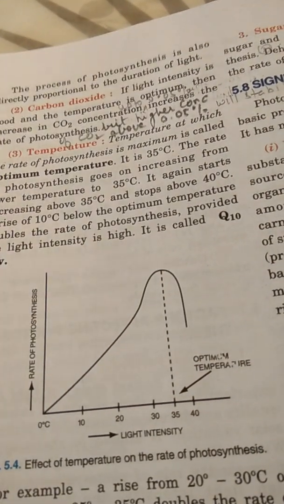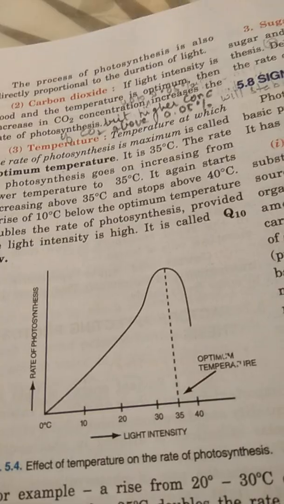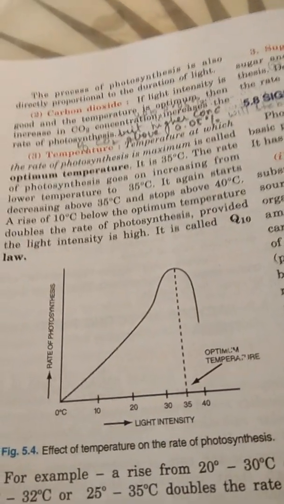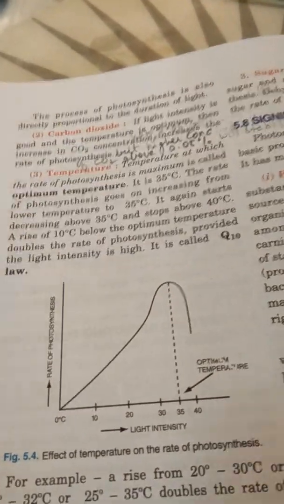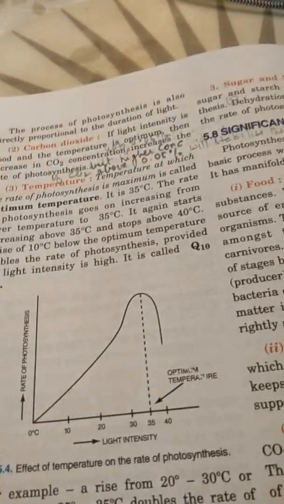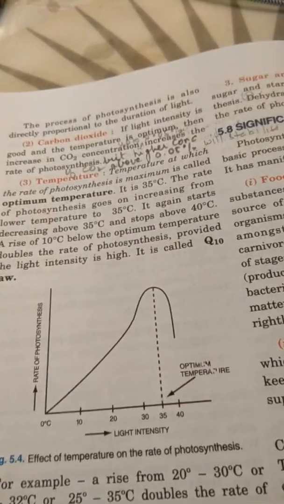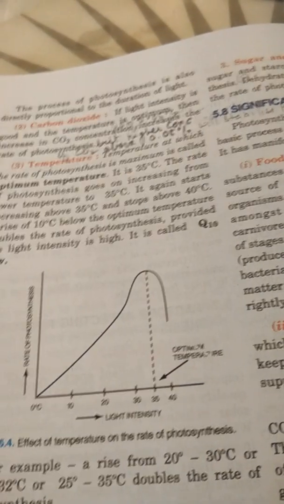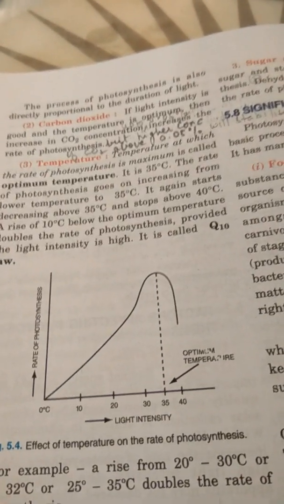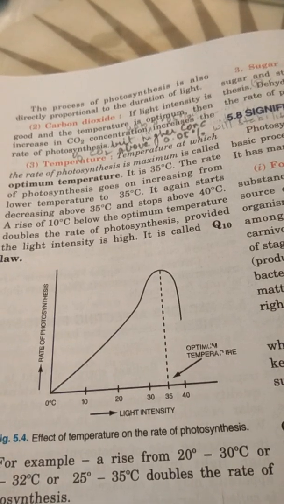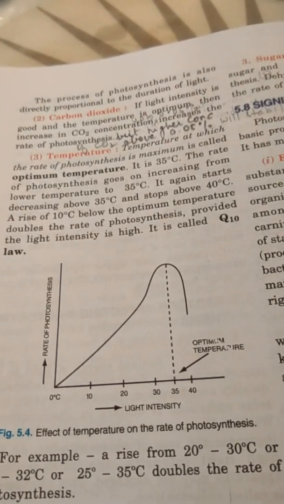The rate of photosynthesis will be maximum at this temperature. But if we increase the temperature above 35 degrees Celsius, then the rate of photosynthesis will slow down, and above 40 degrees, this process will stop.